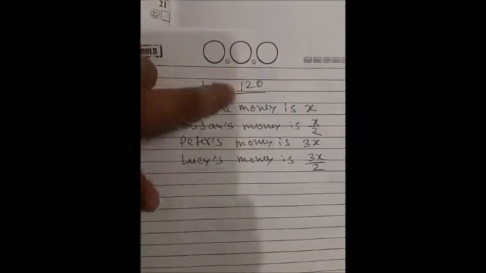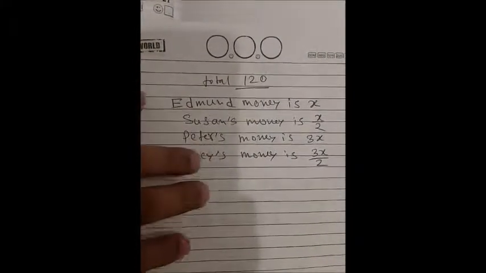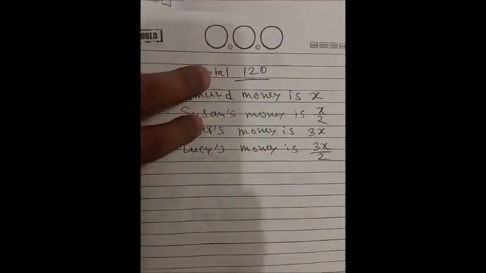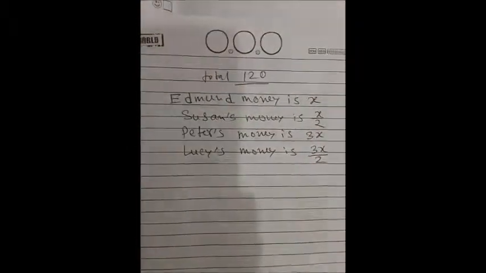If we add all of this together, it will be equivalent to 120. Then we can solve this equation, find the value of x, and then put the value of x in to find out everybody's money.